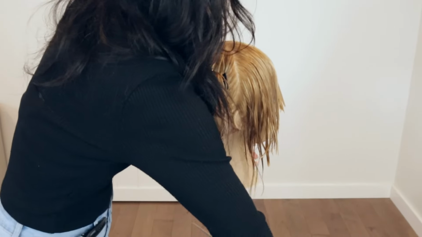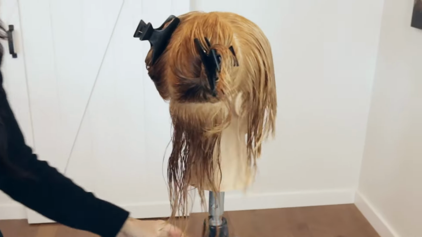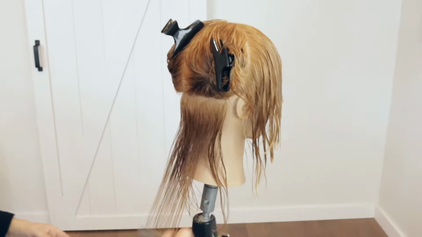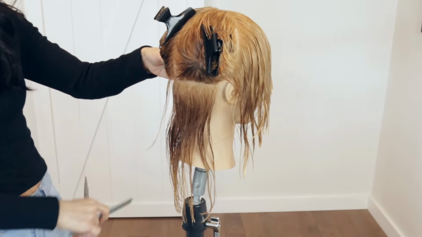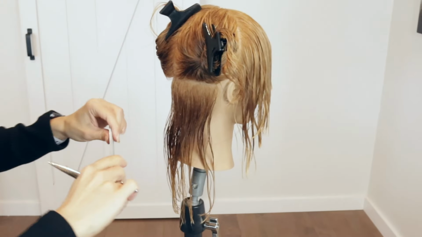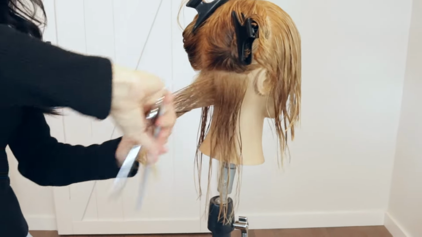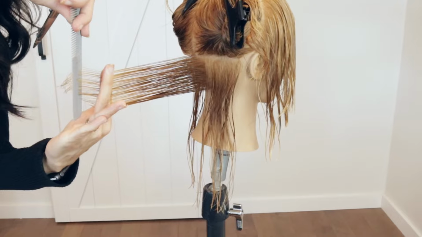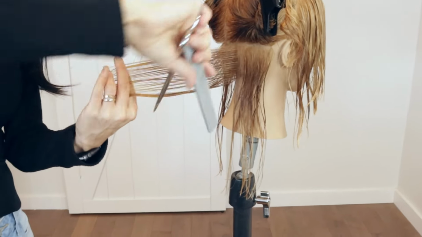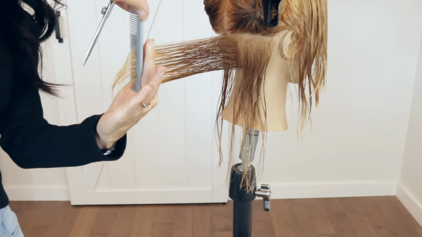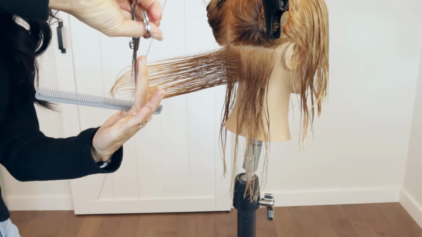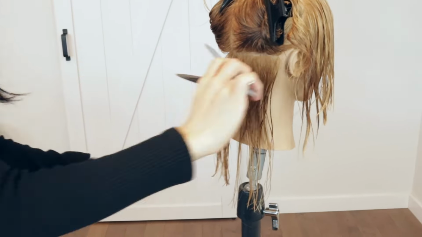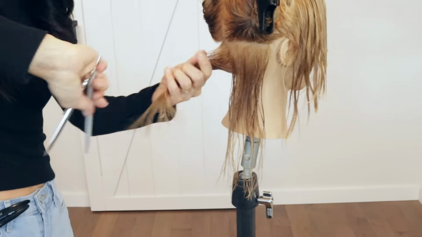Now the back, what you're going to want to do is determine what length that you want. So I kind of like the length of my girl in the back, so I think I'm just going to leave it the length that she is. But the length now, that is going to be your guide. So what you're going to do is lift up the hair, and when you lift it up, you're going to hold it vertically. So completely vertical, straight out. And I want to match up my length to what I'm going to cut. So that length is going to represent where I need to cut.